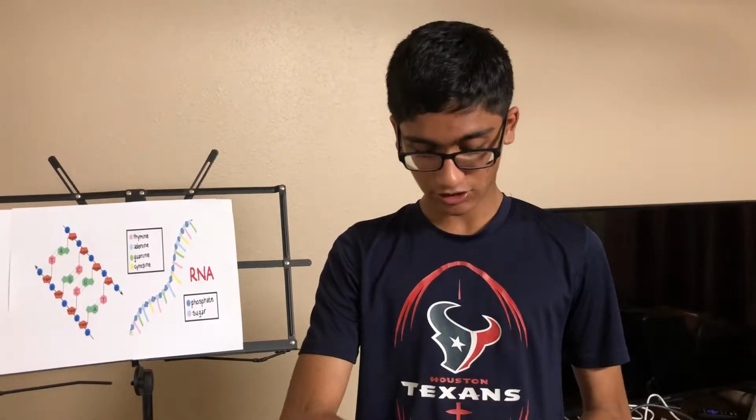The nitrogenous bases can only be paired a certain way, so adenine can only be paired with thymine, and cytosine can only be paired with guanine. These are called base pairs. The AT pair is held together by 2 weak hydrogen bonds, and the CG pair is held together by 3 weak hydrogen bonds, making it slightly stronger.